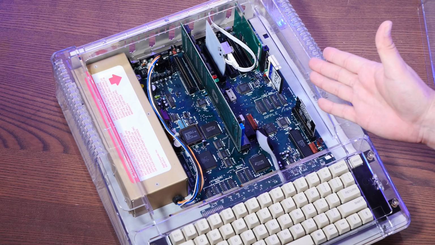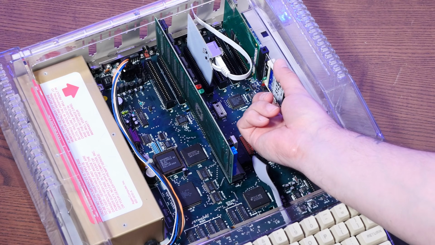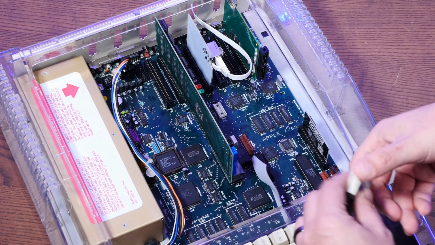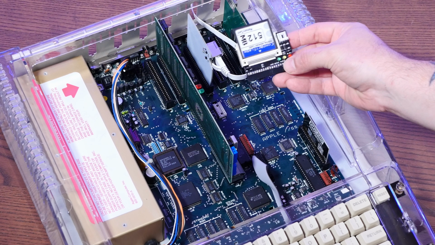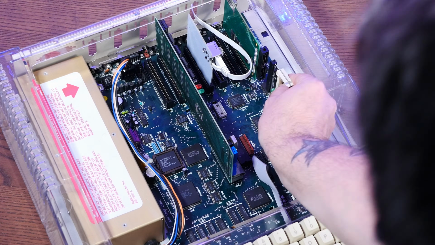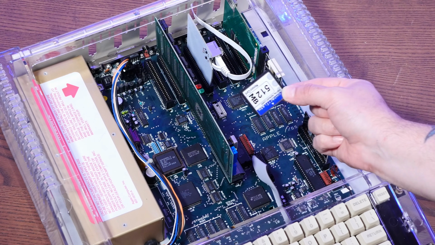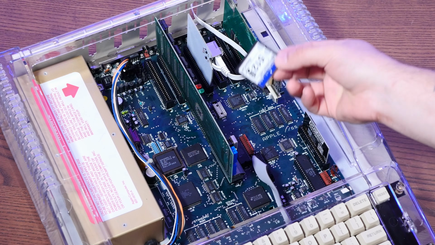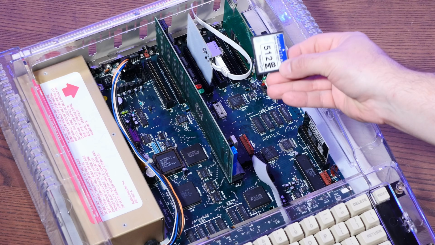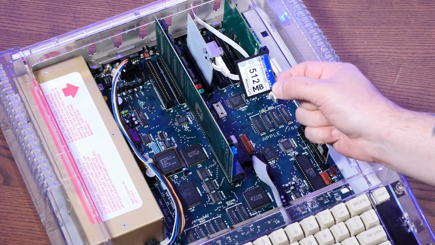Now, the slightly more convoluted part is getting the software on here. We have this micro drive turbo from Reactive Micro, which has a 512 meg CF card just on this little adapter here. And yeah, we're going to have to boot up a Windows laptop and run a program called CiderPress, which will allow us to flash different disk images to this CF card.